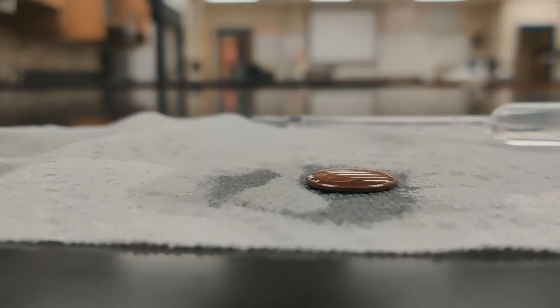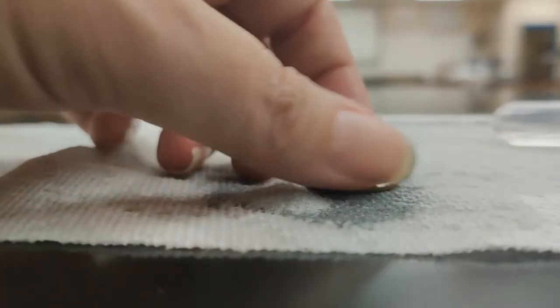And once we collect all of our data, we'll collect an average for all of our numbers.